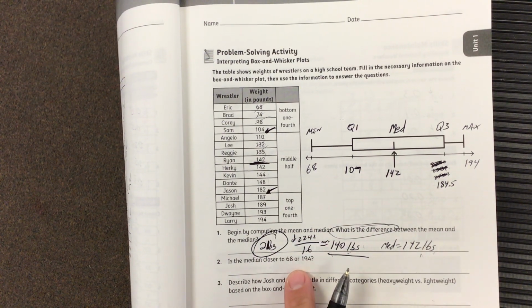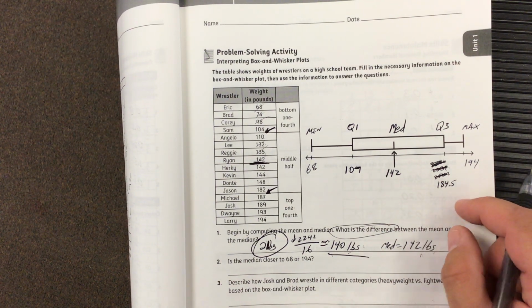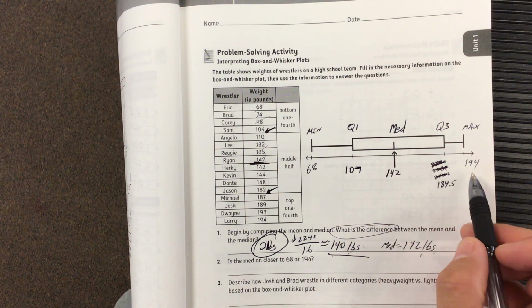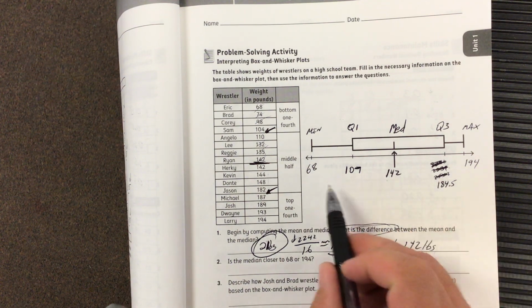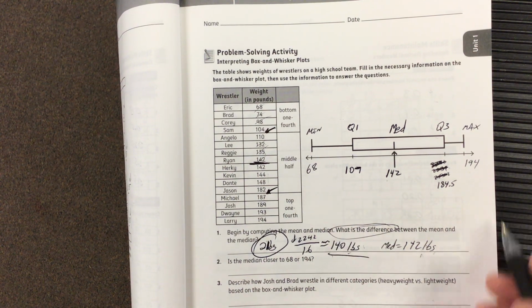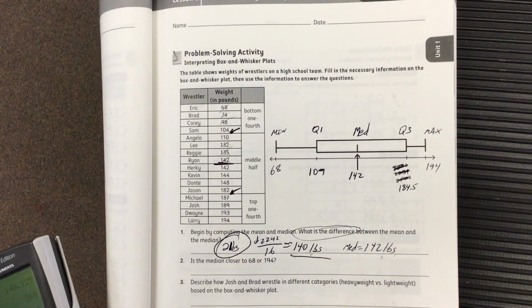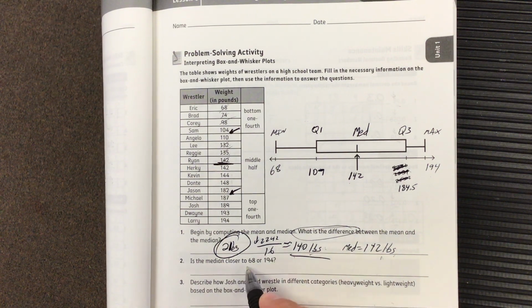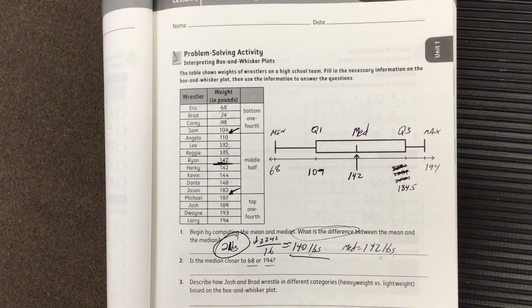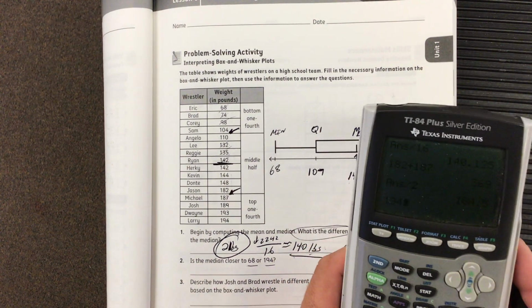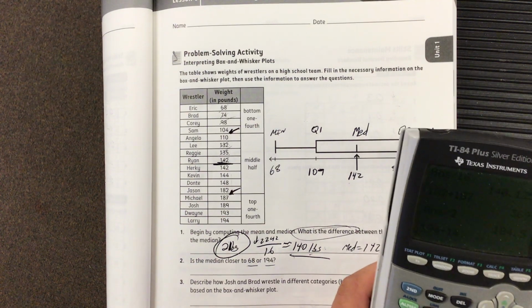Is the median closer to 68 or 194? Is 142 closer to 194 or 68? I can't see them. It's not even a choice, Landon. 194 minus 142.